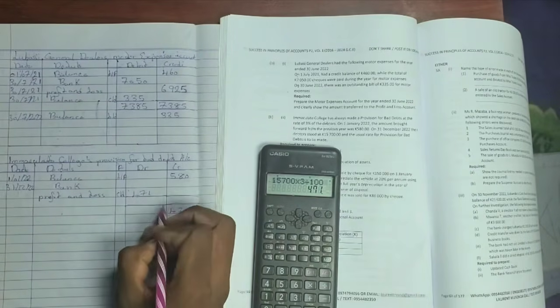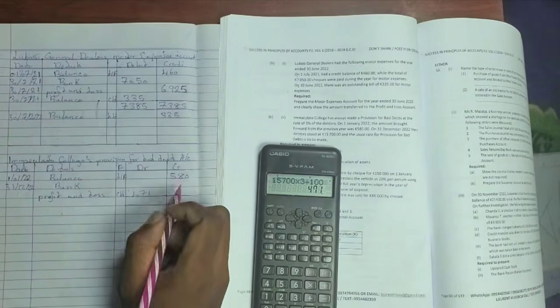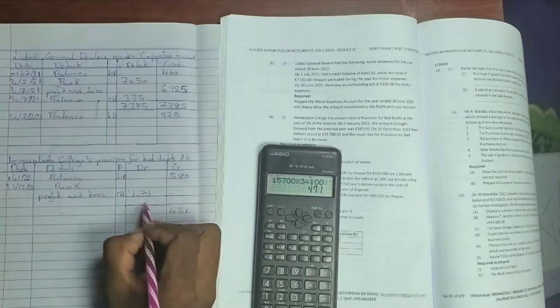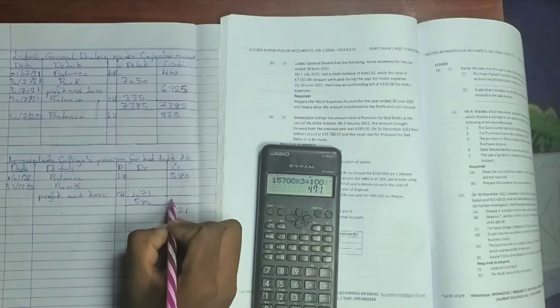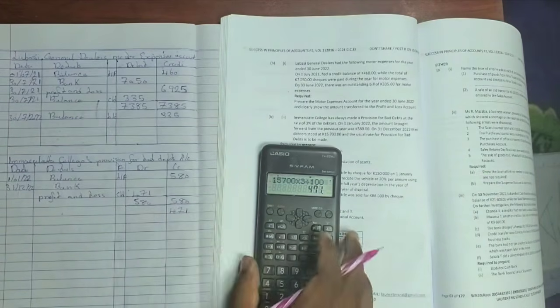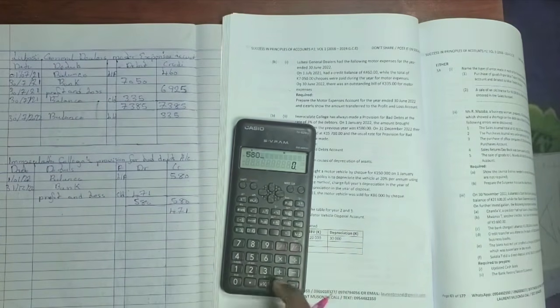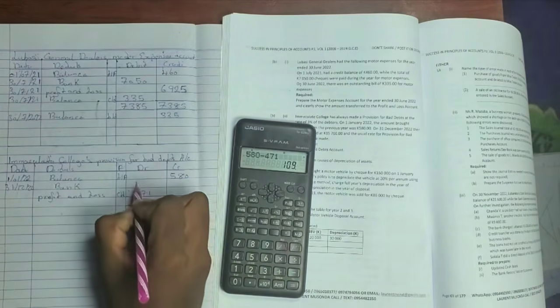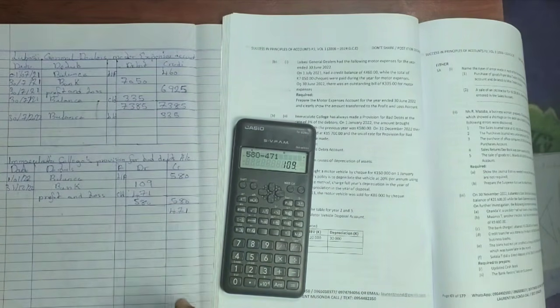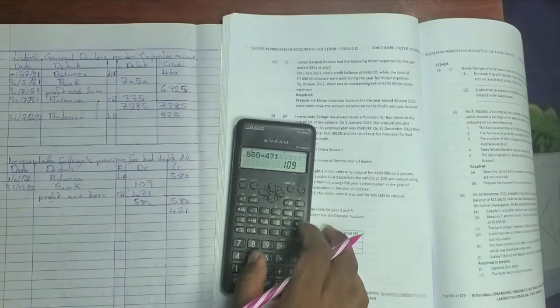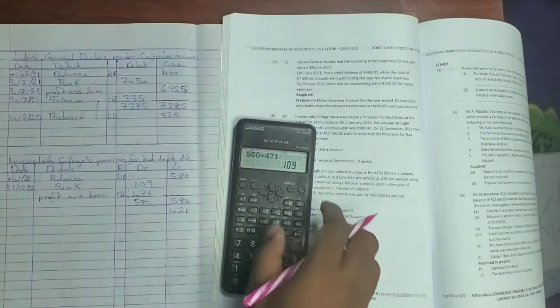Then from there, what we do is find the biggest figure, which is 580. And then from there, to actually make this balance, you will say 580 minus 471, which will give you 109 as your bank. And just like that, you're done. That's how you actually prepare the provision for bad debts.